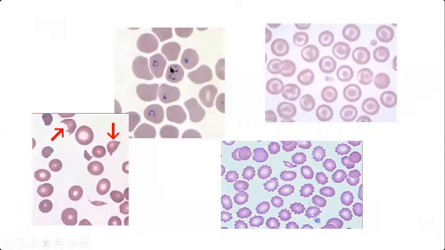Parasites? Yes, these are red cell inclusions. These are parasites. Which parasite? Malaria. Very good. Plasmodium falciparum, which is a malarial parasite. What about on the right, the top right? What are these cells?